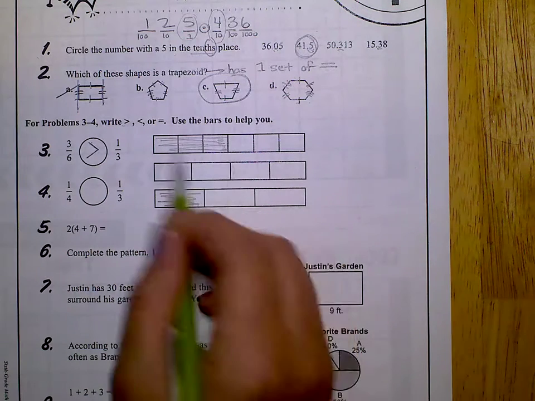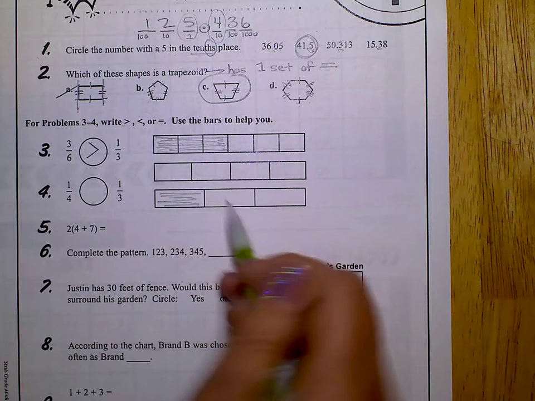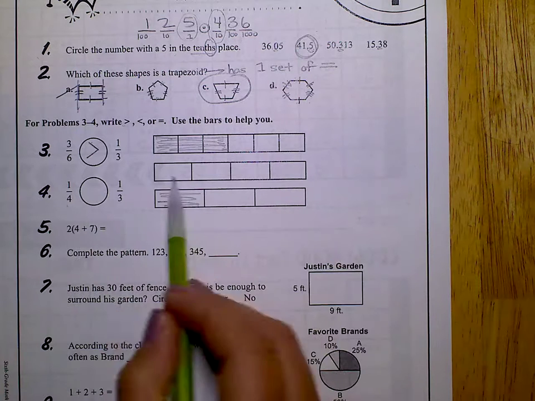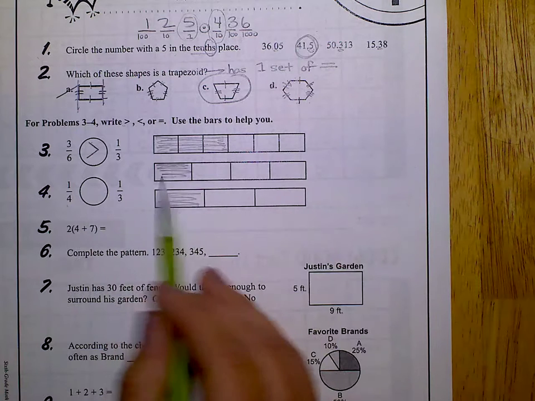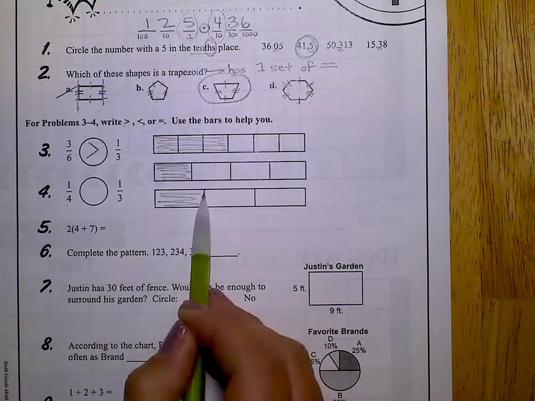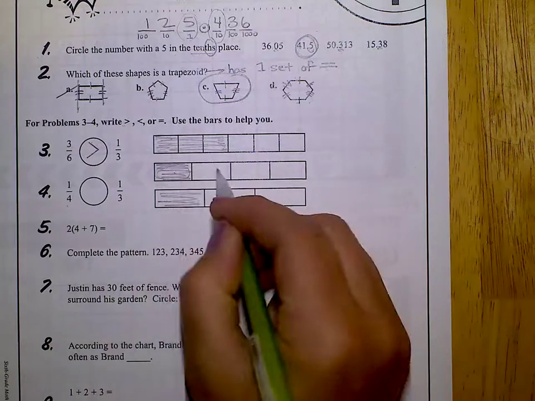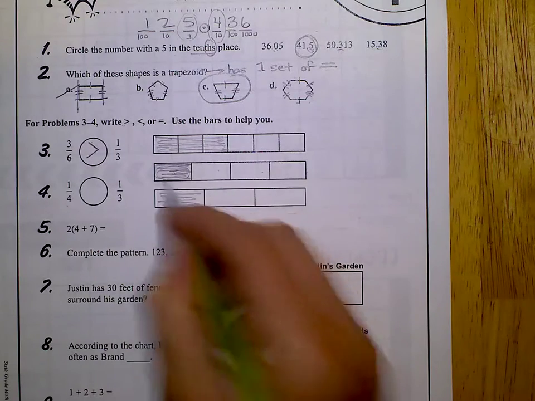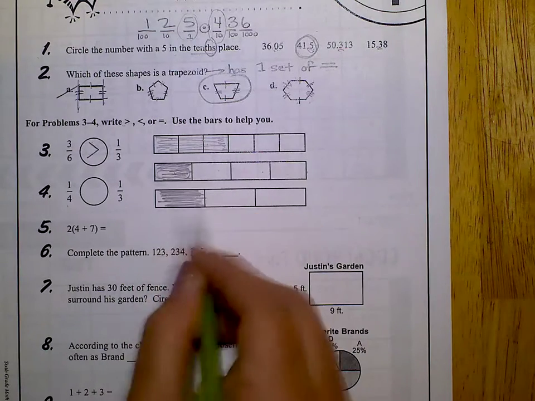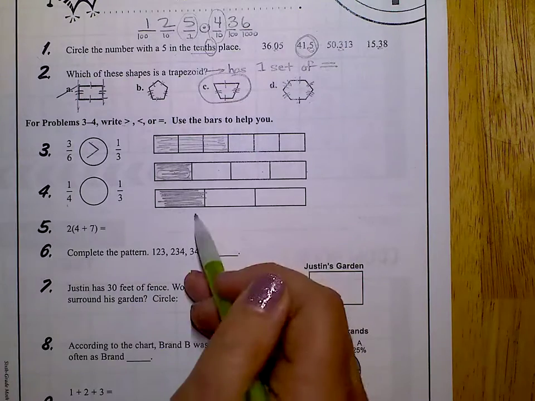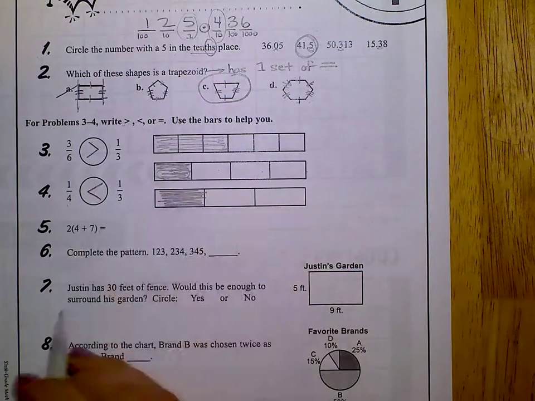I like that they give us these bars. This is super helpful. Now we have 1/4 or 1/3. Which one is greater? Well, just according to here, because there's 4 pieces, 1, 2, 3, 4, and we shaded in one of them, and we shaded one of the 3, you can clearly see that the third is bigger.